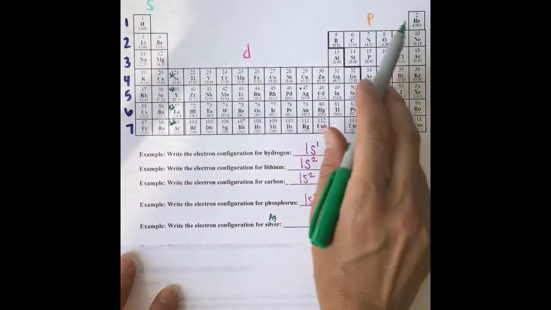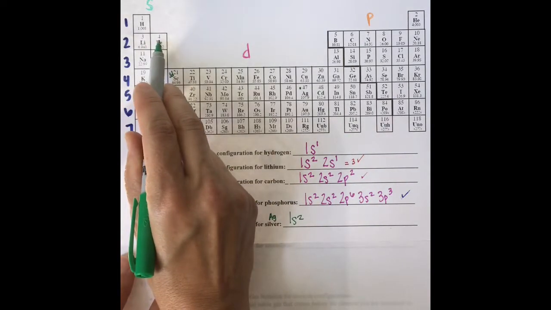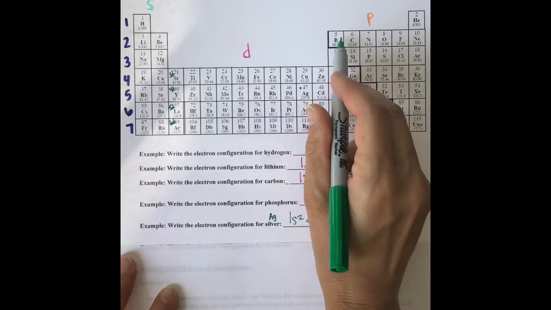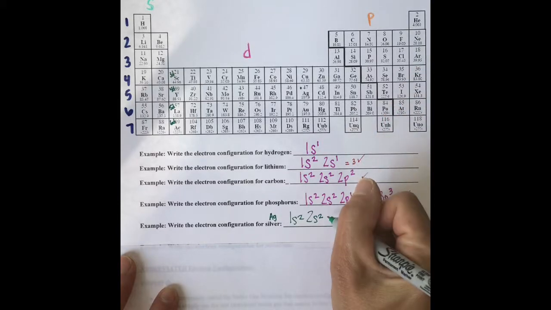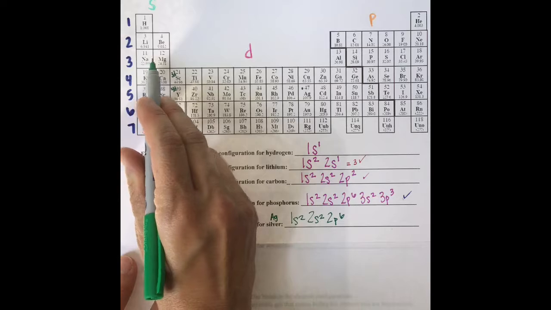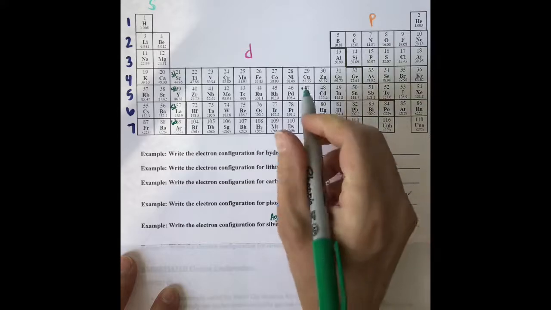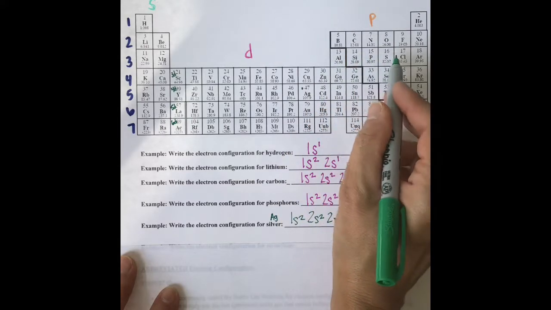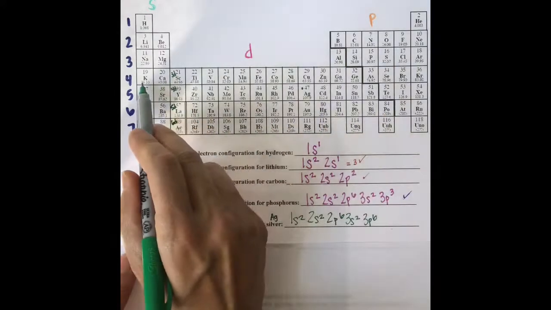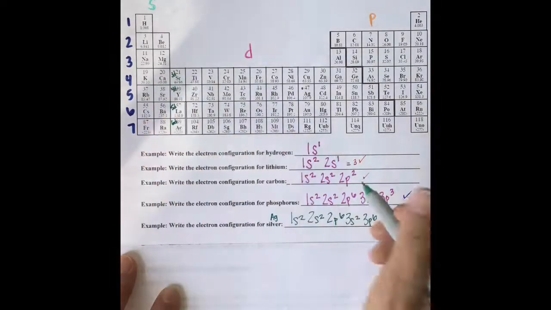We have 1s2, 2s2, 2p, how many is a p? 6. Now I'm here. I say 3s2 to get through these two columns. 3p6, I fill all the way to the end. Now I'm down here at 4. I'm going to fill the 4s, 4s2.